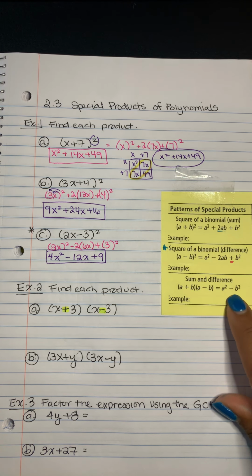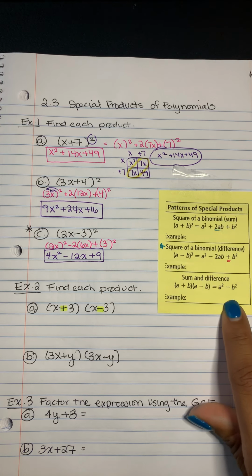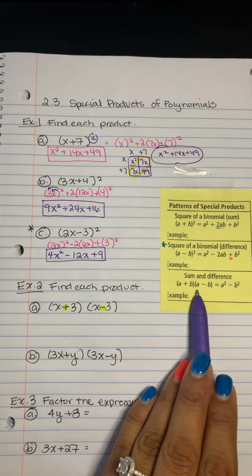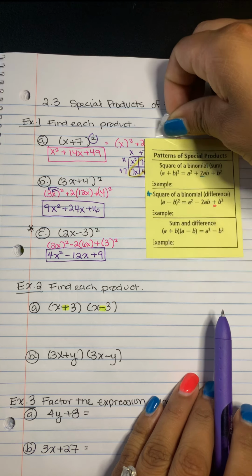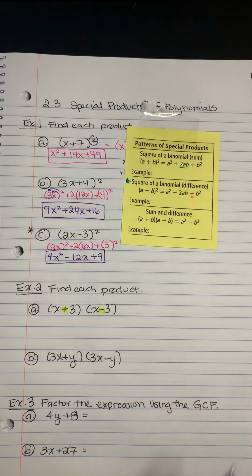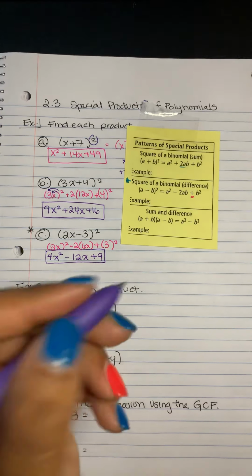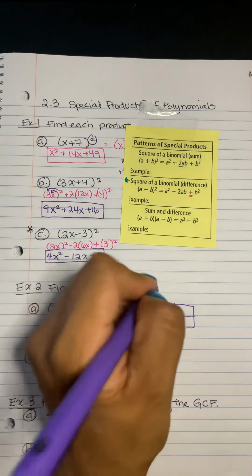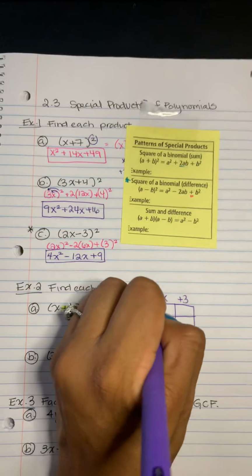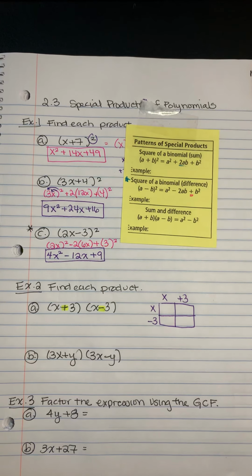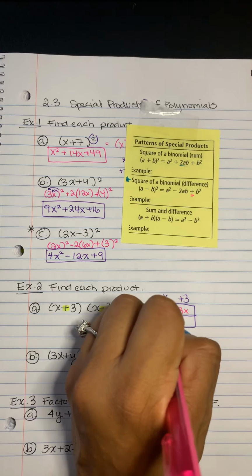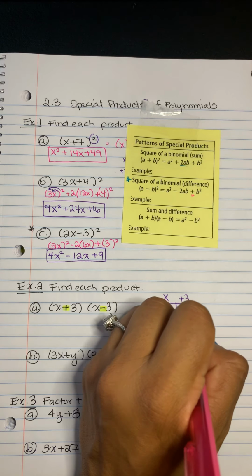Okay, so what happened to the middle term? The middle term was canceled out. Well, before I actually write out this pattern, I am going to set this up here real quick. And I'm just going to use the box method because I still don't understand what's going to happen. If you have x plus 3 and x minus 3, just separated by a positive and negative, let's see what happens. X times x is x squared. We end up with 3x, a negative 3x, and a negative 9.